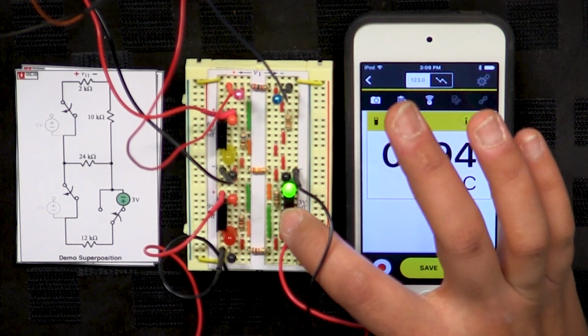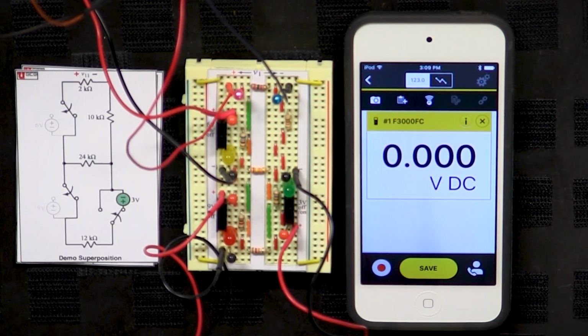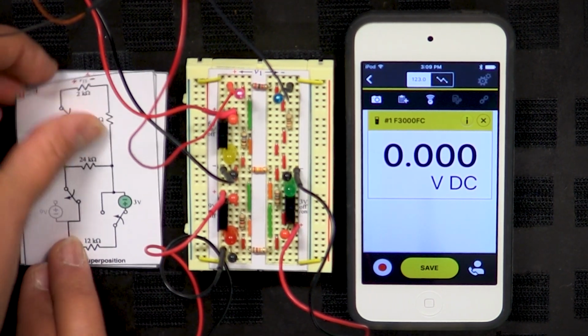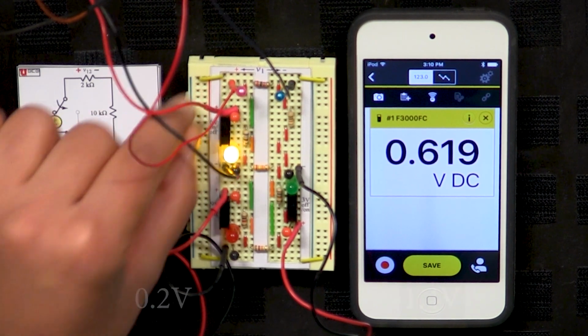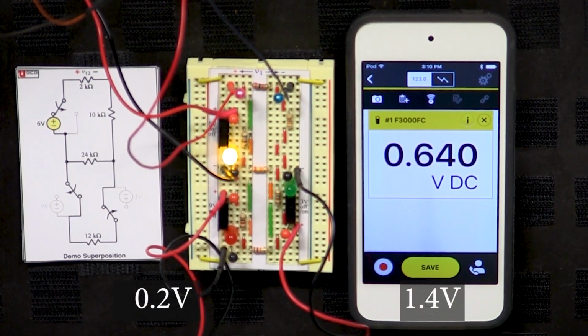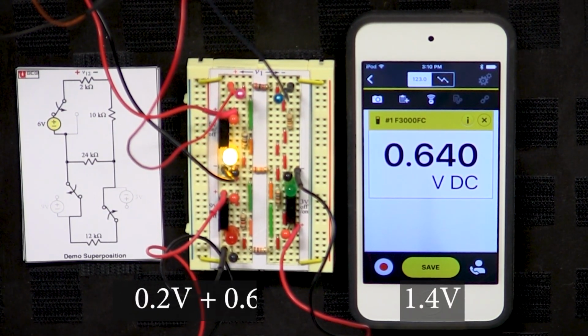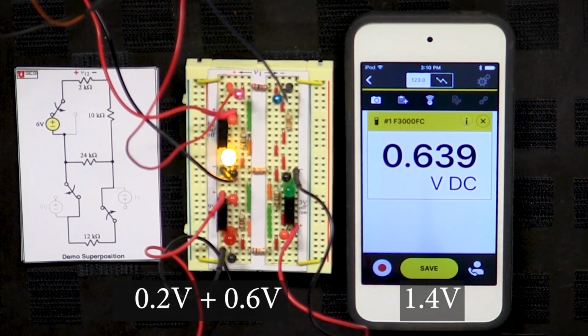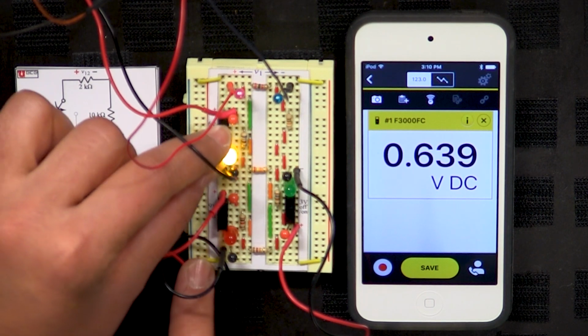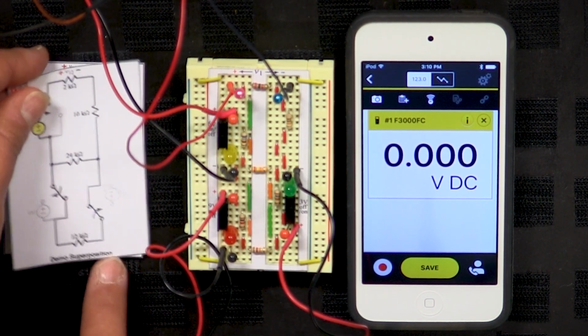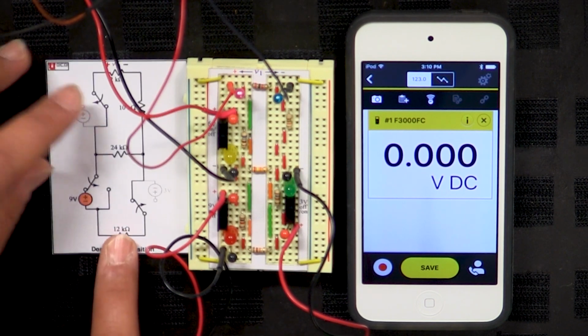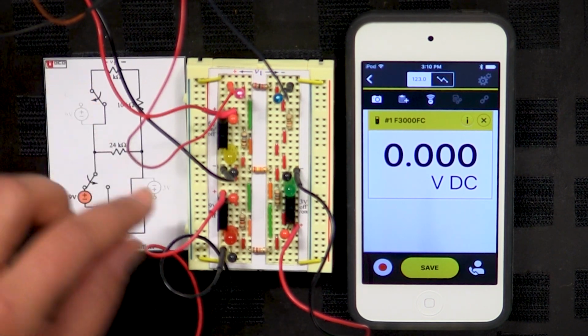Now let's turn this off. So now let's move on to the 6 volt battery and turn the power supply on. We get 0.6 volts, which is pretty close to what we calculated. Sounds great. Let's turn it off and go to the very last one, the 9 volt battery.